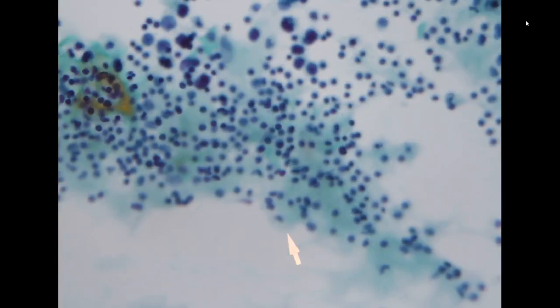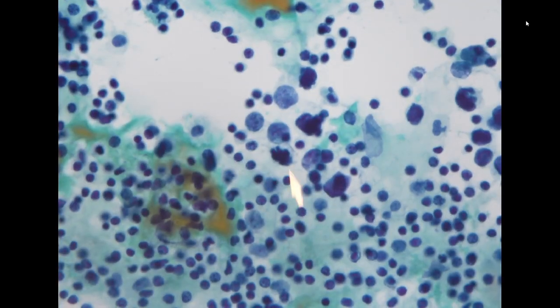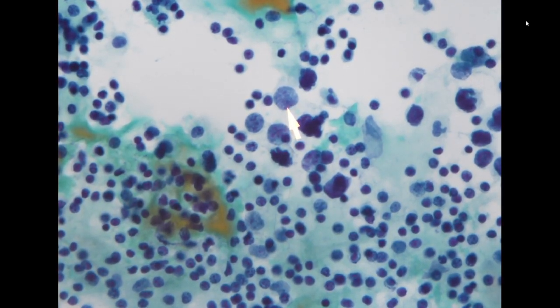So let's take a look again at the small cell carcinoma. So you see, this is homogeneous, and you can see a granularity of the chromatin. So this is small cell carcinoma. So this is very different. It is not very common to see adenocarcinoma with small cell transdifferentiation, but this is a case.